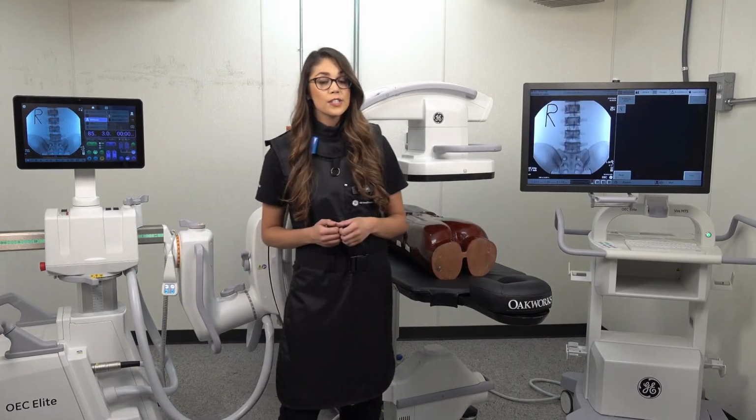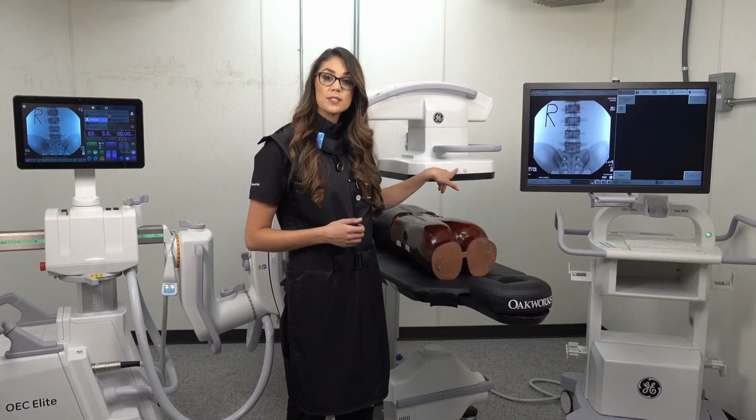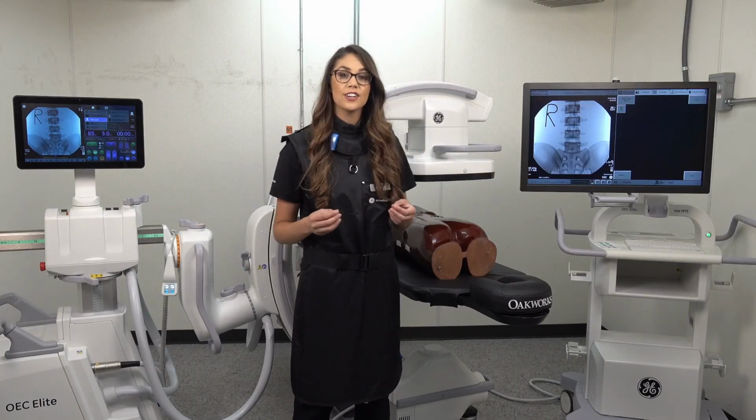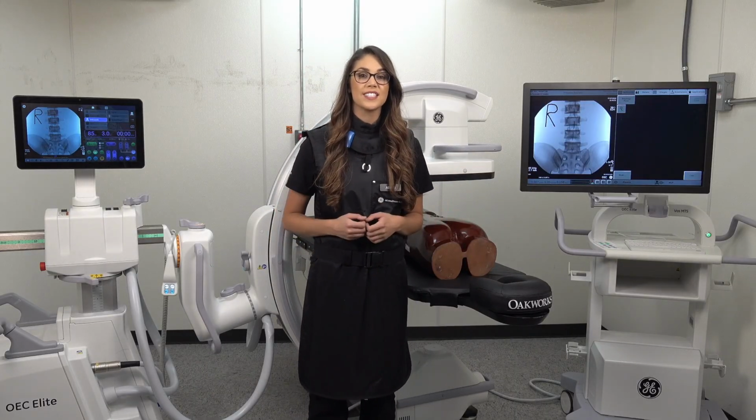That's about it for image orientation. Again, just remember this smiley face, that is the best indicator to assist us with anatomically orienting our image.